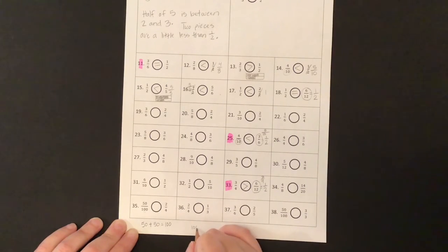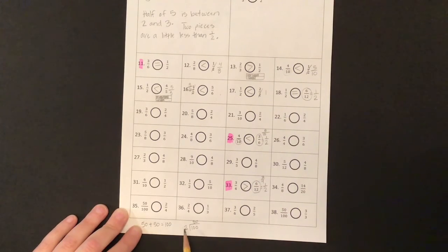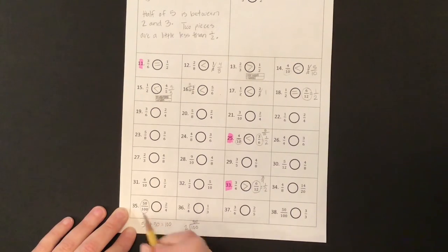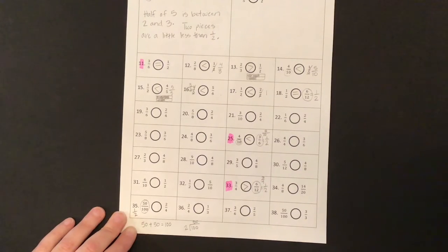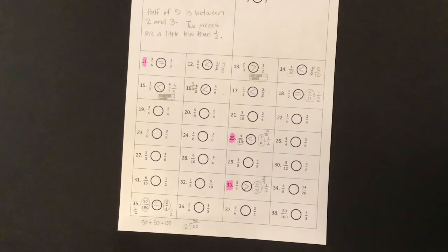What is 100 divided by 2? I would get 50. 2 times 50 is 100. So 50 100ths, that is actually equivalent to 1/2. And then what do you know about 2/4? 2/4 is equivalent to 1/2. So these fractions are actually equal. They are equivalent. If I did have hundredths and fraction bars, this would be the same exact amount. Can you imagine how small those pieces would be? So that's how we compare fractions to 1/2.